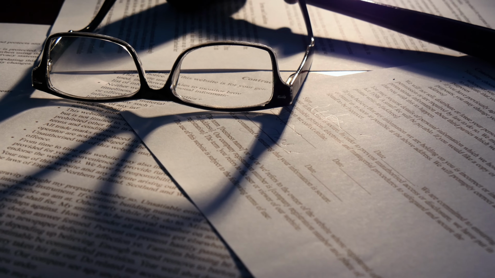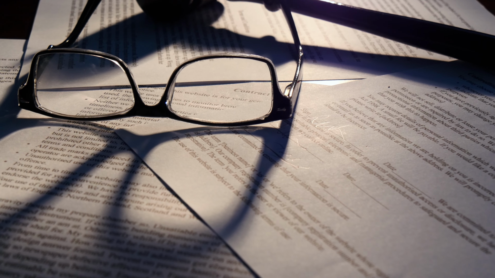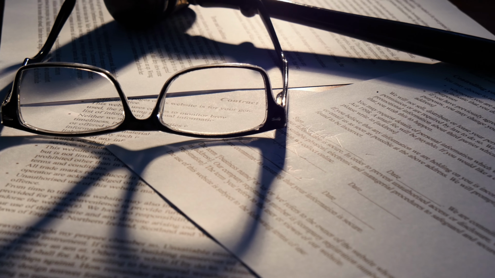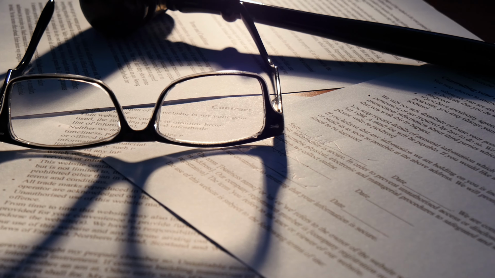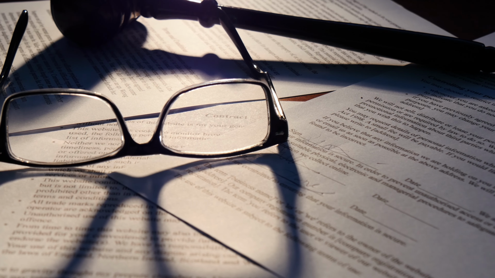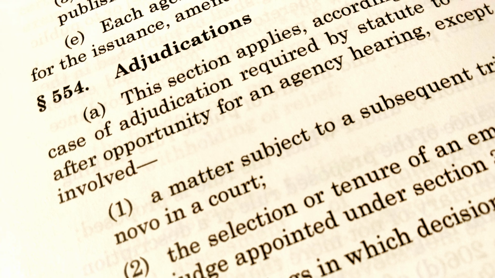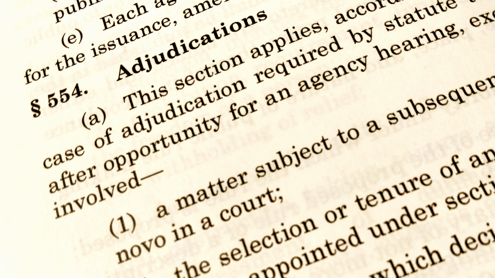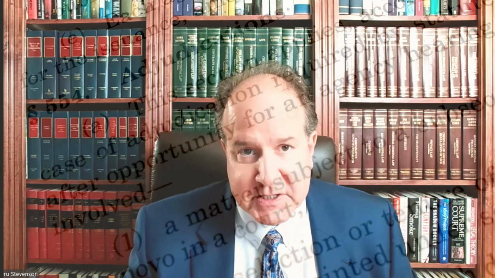There will be exhibits taken into evidence, often oral testimony, parties represented by counsel, and so forth. All of this formal adjudication is governed by APA sections 554 through 558, which set forth the duties and responsibilities of administrative law judges, the types of notice that has to be given to the parties, and so on.